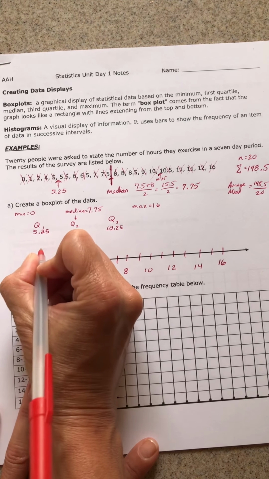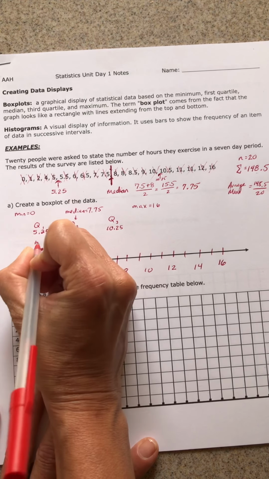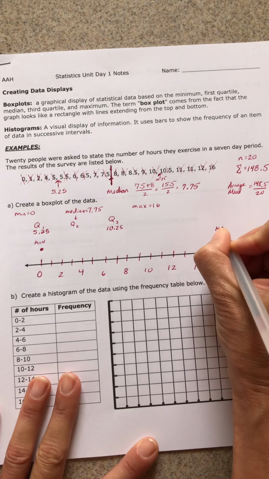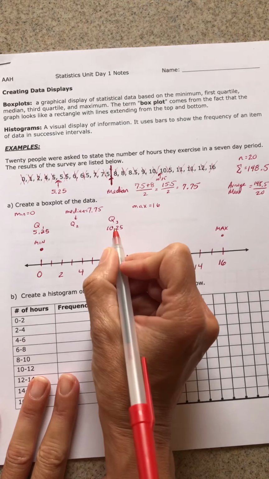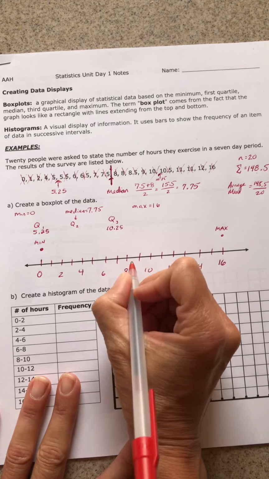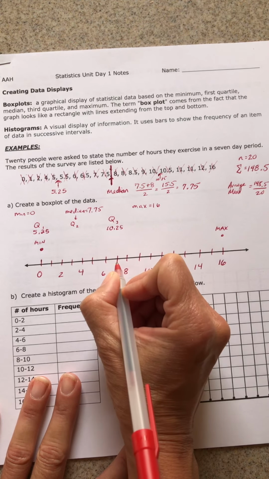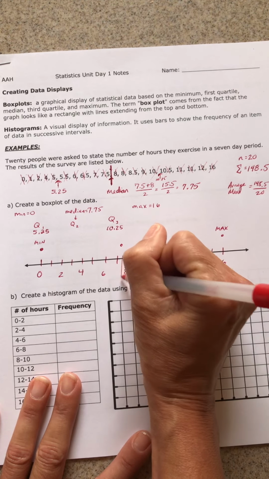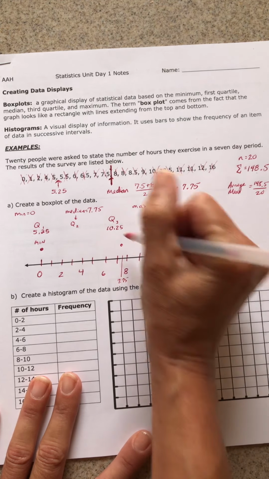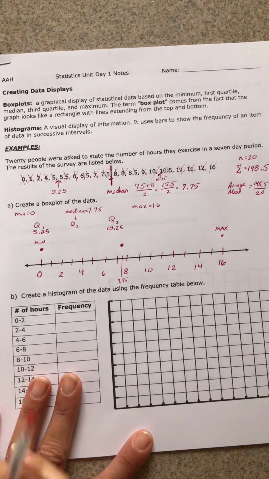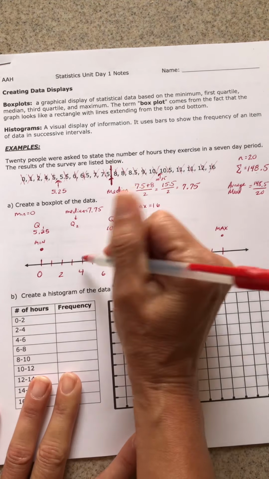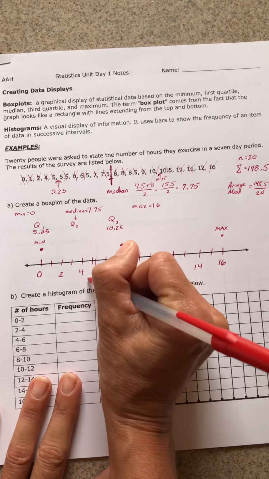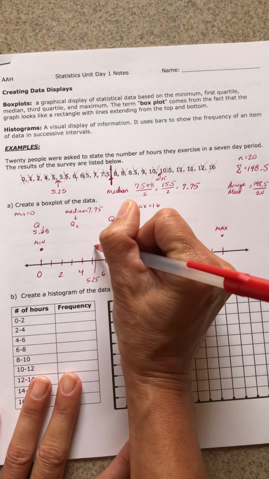Your minimum is 0. Make a dot and write minimum. Your maximum is 16. You make a dot. Write maximum. Your median is 7.75. Now, since it's not right above a number, here's 7, here's 8, I'm going to label 7.75 on my number line. My Q1 is 5.25, so here's 5, here's 6, so 5.25 is right about here. Since it's not on a number, I have to label it. Make a dot right there.